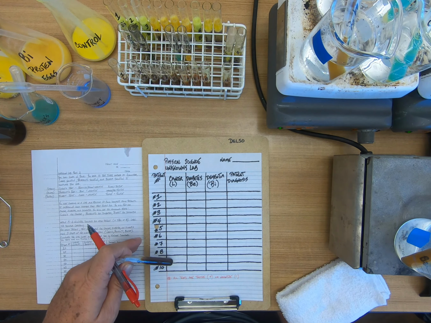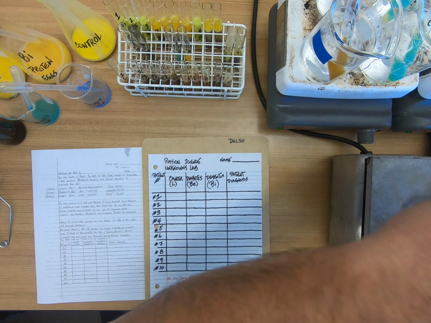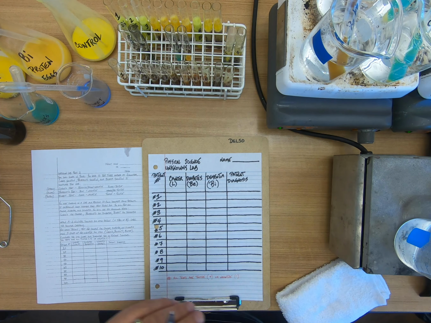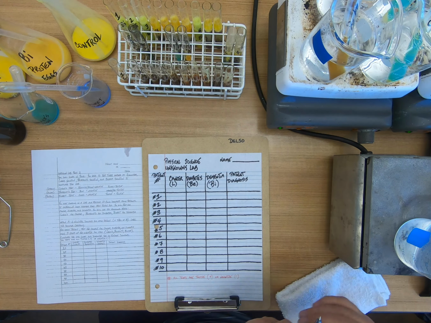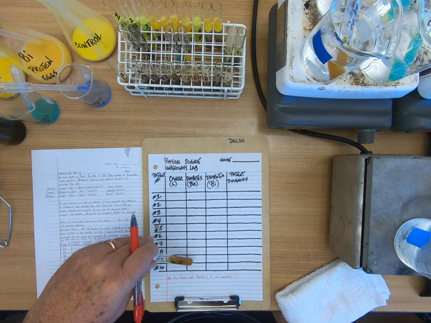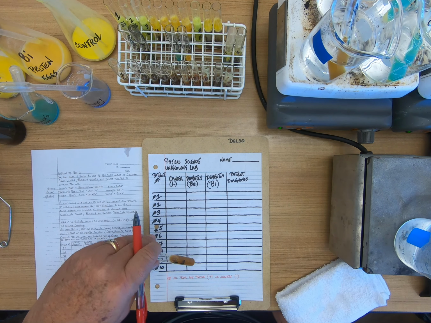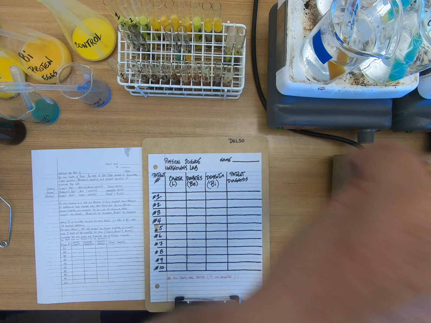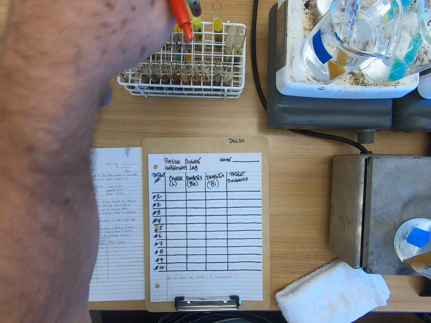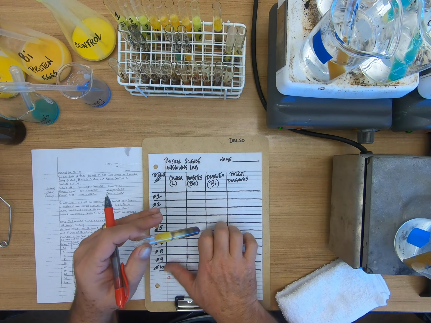Nine for cancer. 9 for diabetes. And 9 for dementia. Whoops.